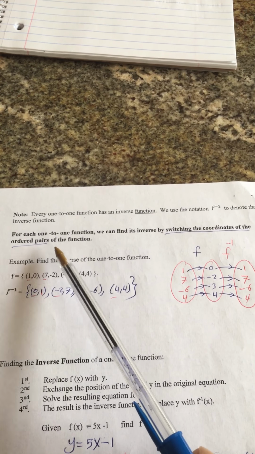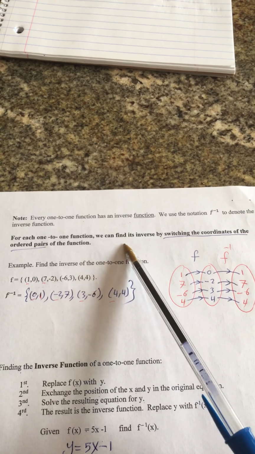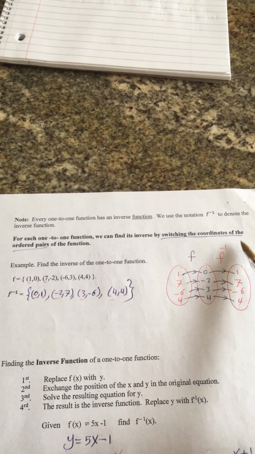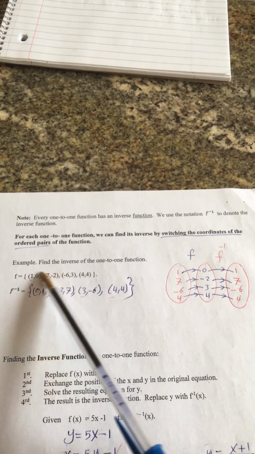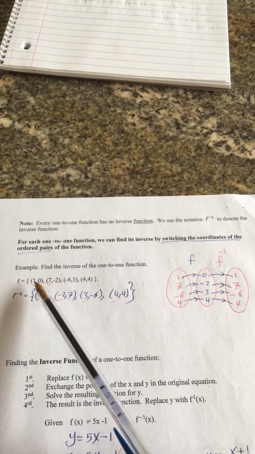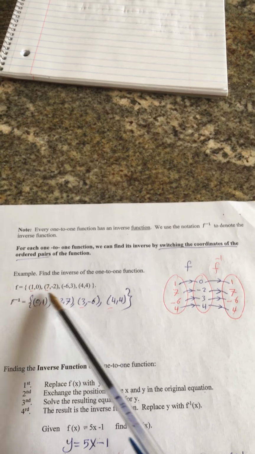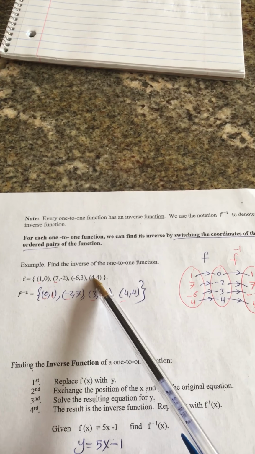For each one-to-one function, we can find the inverse by switching the coordinates of the ordered pairs of the function. First, this function is one-to-one, so we can find the inverse.